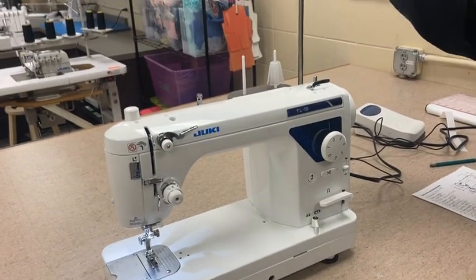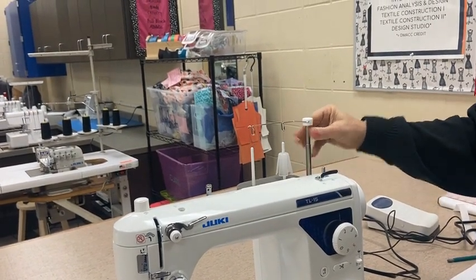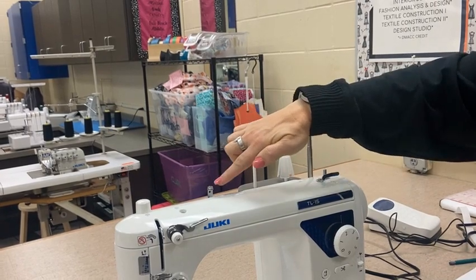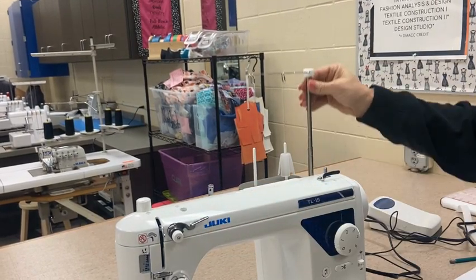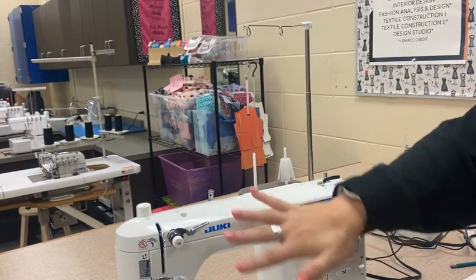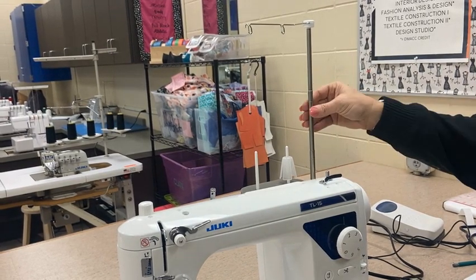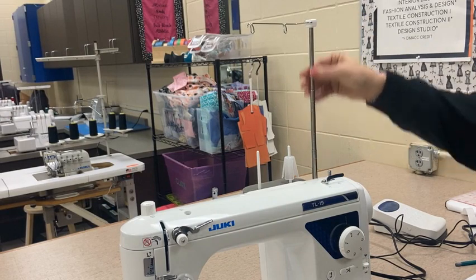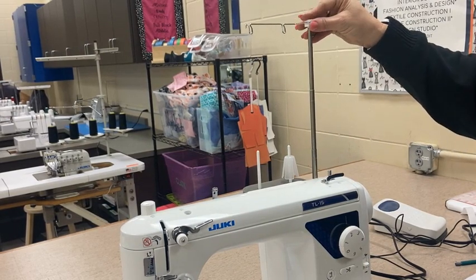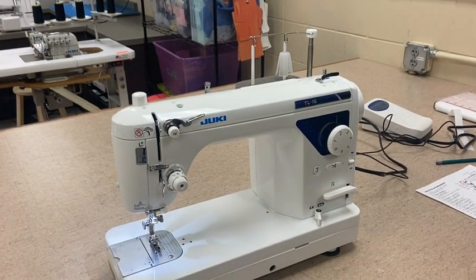Number 23 is the support rod. Okay, this, when you get to your machine, should be down. You're going to thread your thread through this to thread the rest of the machine. And by raising it up, it just prevents your thread from getting tangled anywhere down here. It's not the sturdiest, so please make sure you're a little bit delicate with it. Raise it before you start sewing, and then at the end of each hour, make sure that you drop it down before you put the cover back on.